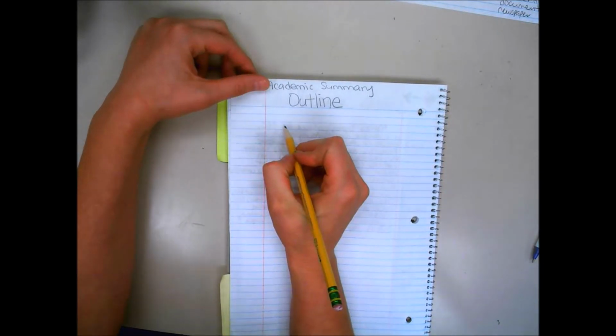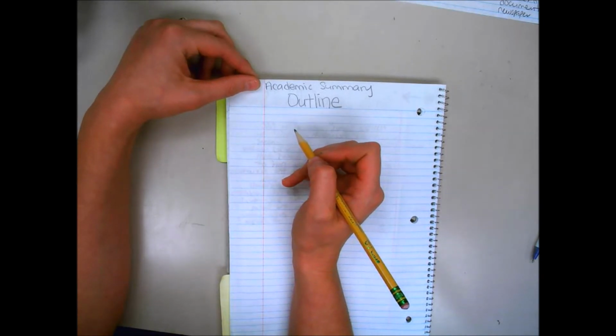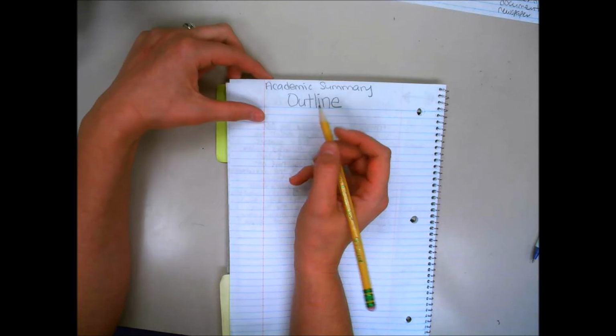On the top of the summary, you're going to write your thesis statement. The thesis statement is going to just be the tag portion of the writing strategy.